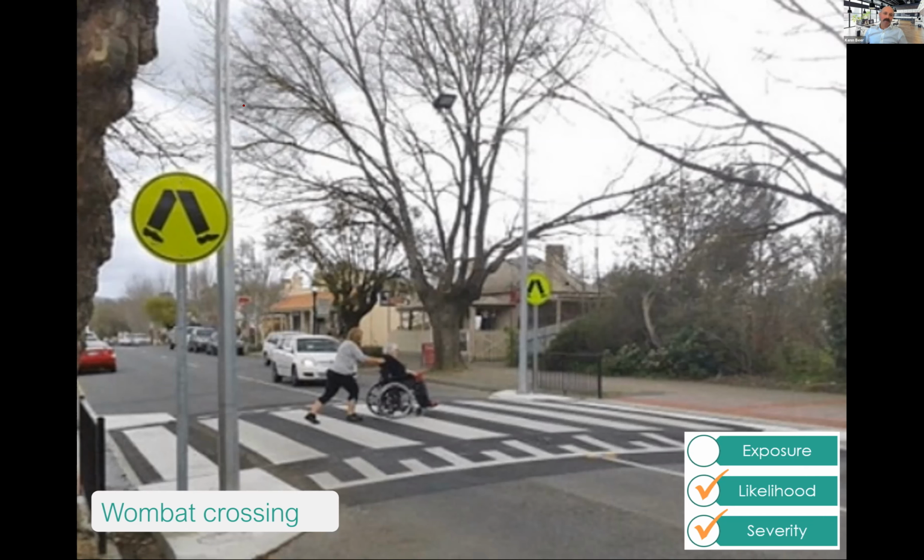Raised pedestrian crossings beautifully align with safe system principles because they address the likelihood of crashes. It seems to be quite effective in terms of reducing the chance that any crash will happen. If they do, very low speeds, and so just wonderful facilities.